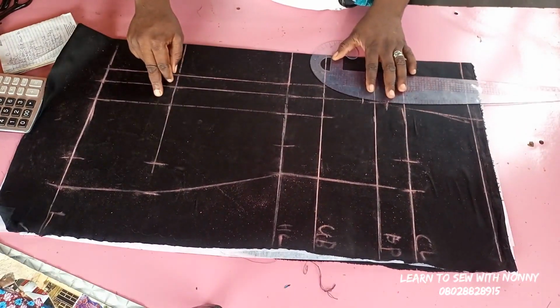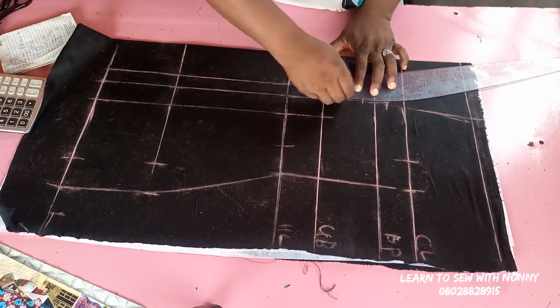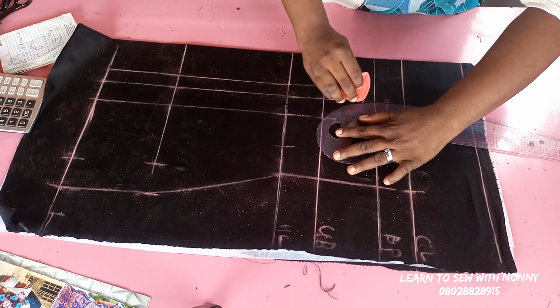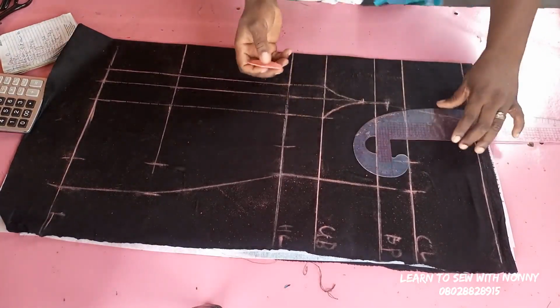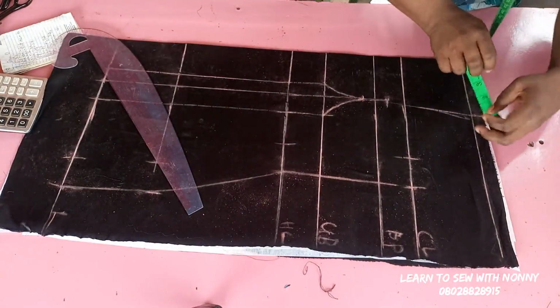I'm using the curvy part of my ruler. I'm going to connect in a curve from the 1 inch that we came down with and connect it to the under bust. The same thing for the side front. Okay, so I have so many tutorials on my channel on how to make a bustier, but I like to also do this from scratch so that those of us that are joining us for the first time can also understand everything I am doing.